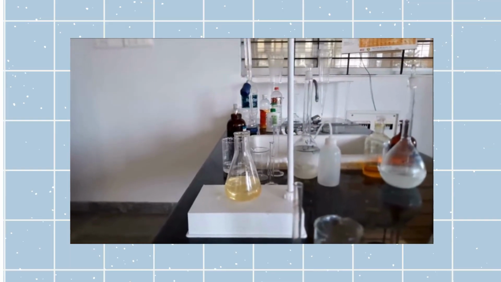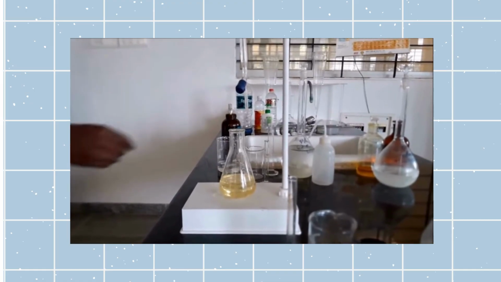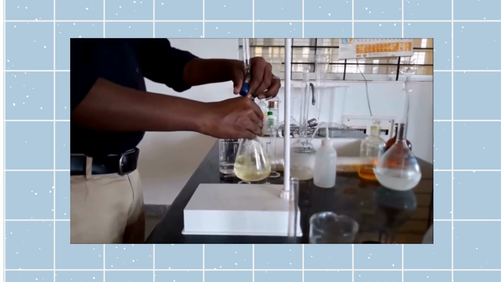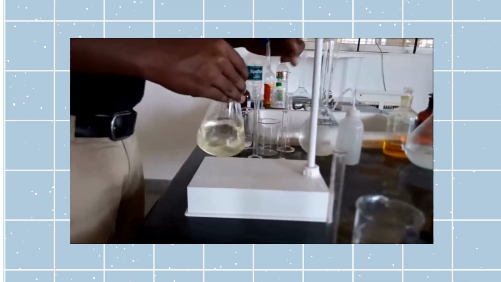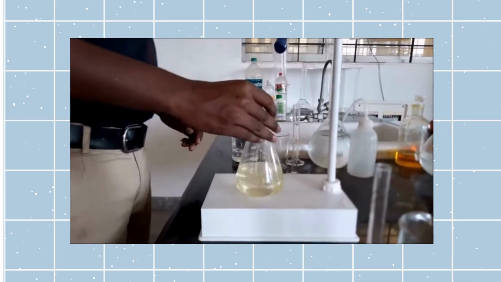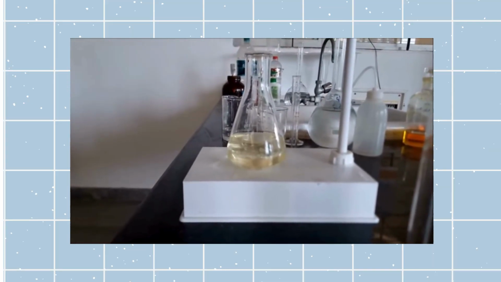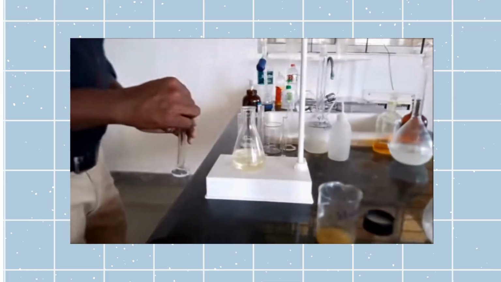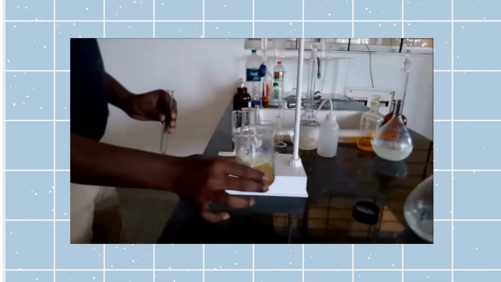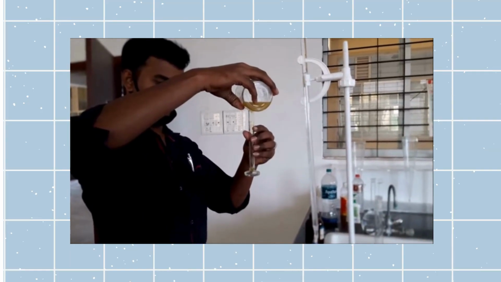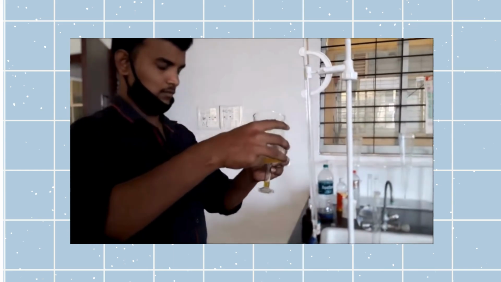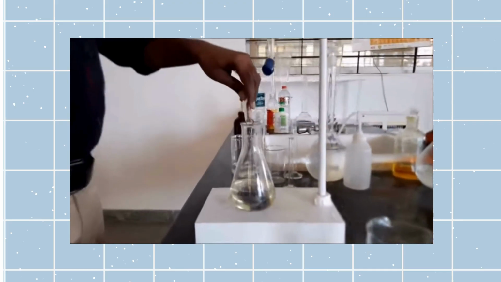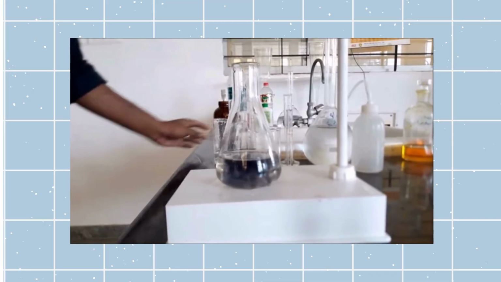Now this will be titrated against standard sodium thiosulfate solution. As you see, the dark yellow color has changed to pale yellow. The color has faded out. After this, add the starch. 1 ml of starch is measured and added to the same sample. As you can see, it has turned dark blue.